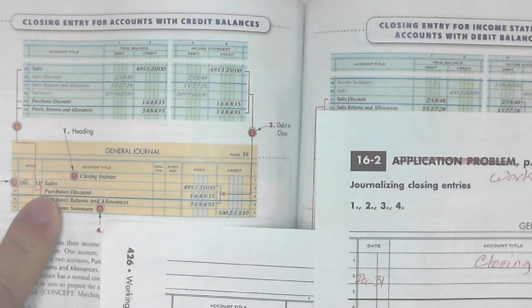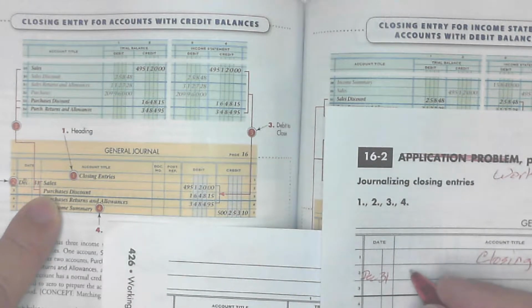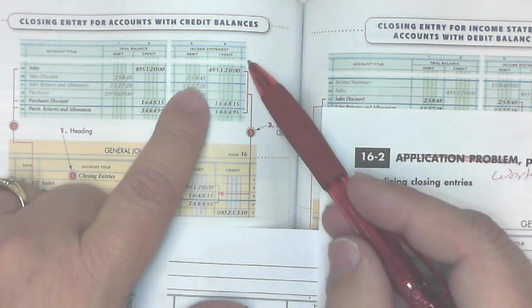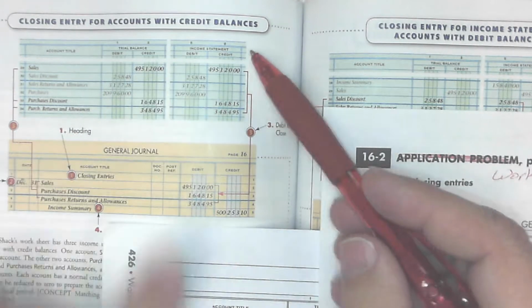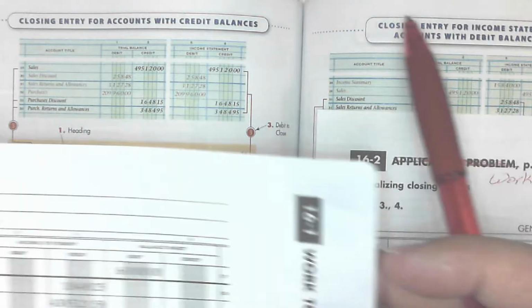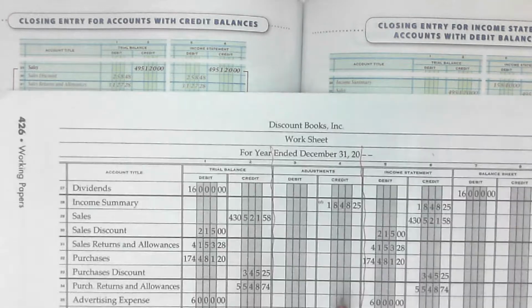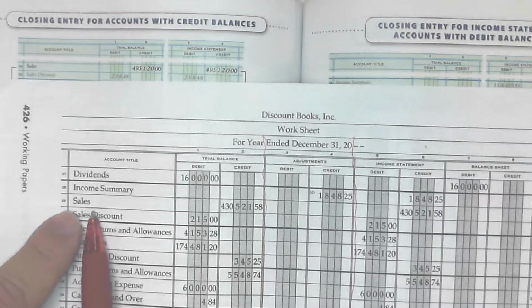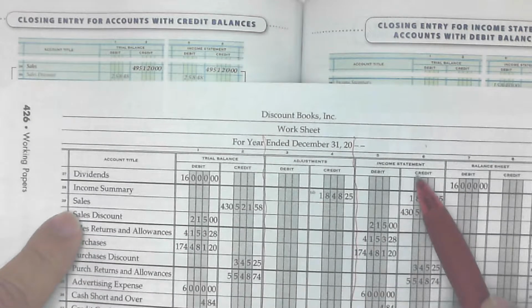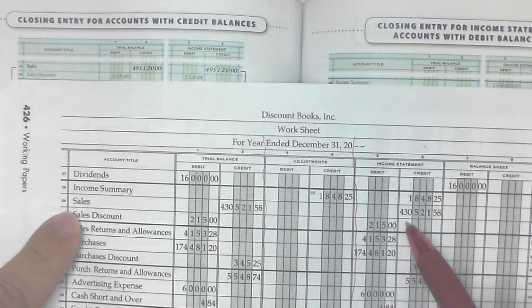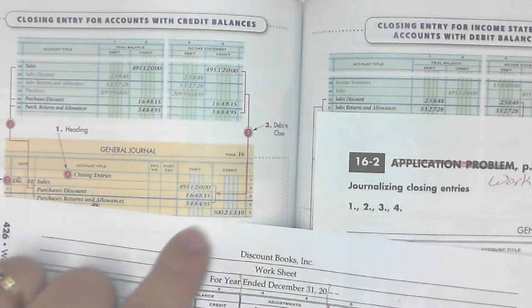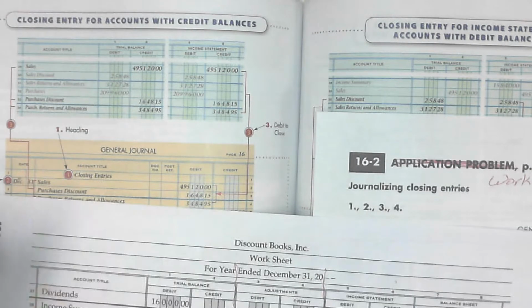we start with sales. We're going to get our sales from the income statement section of our worksheet. We've got sales on the back side of it. Income statement, so our sales credit is $430,521.58.